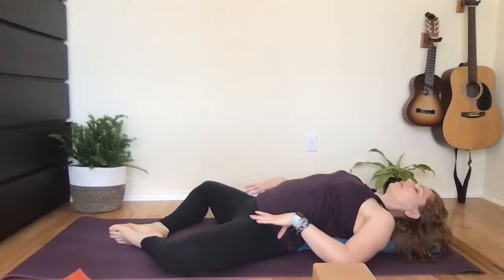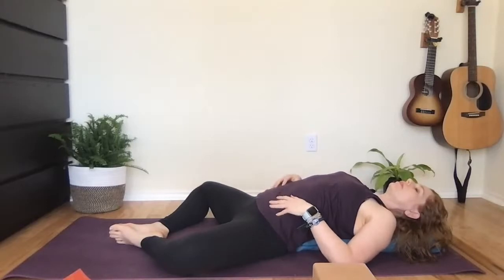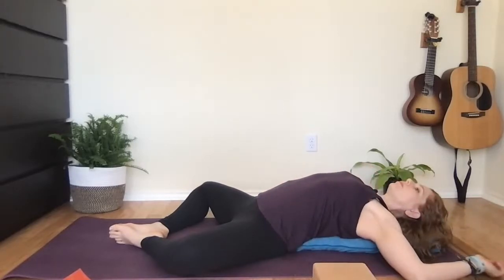Relax the inner thighs as much as you can. Soften the hips, soften the belly. Relax the jaw. Try to become still in the pose.